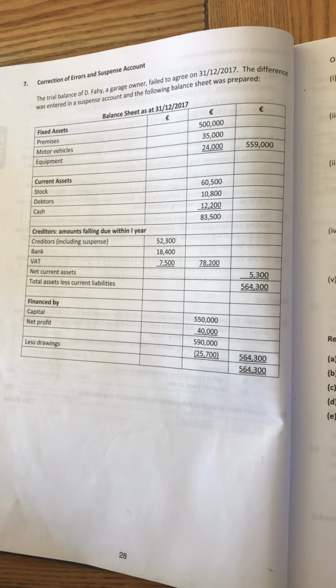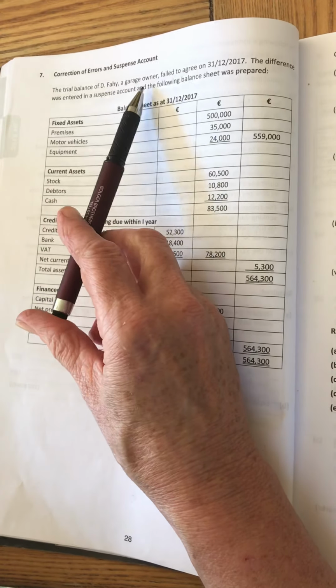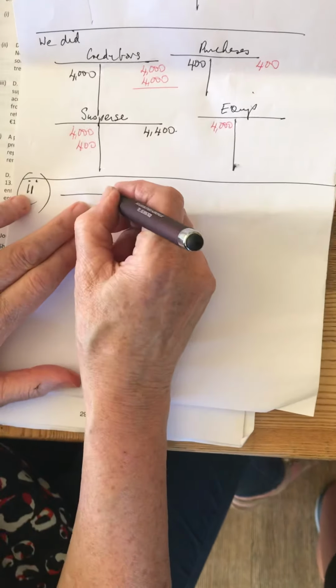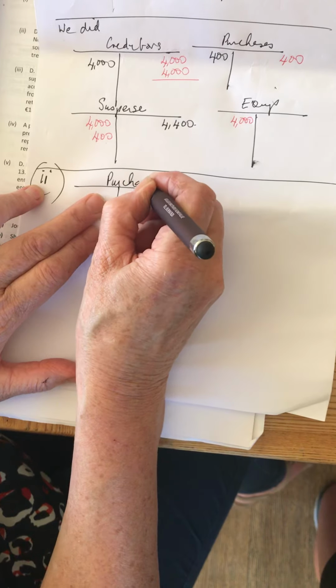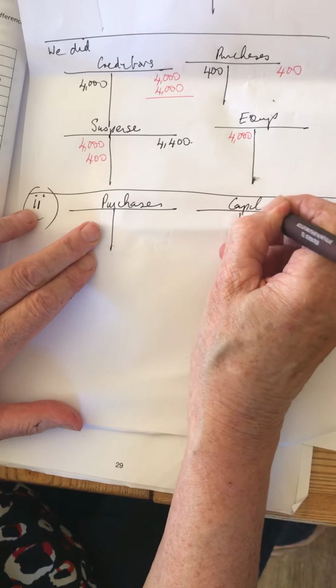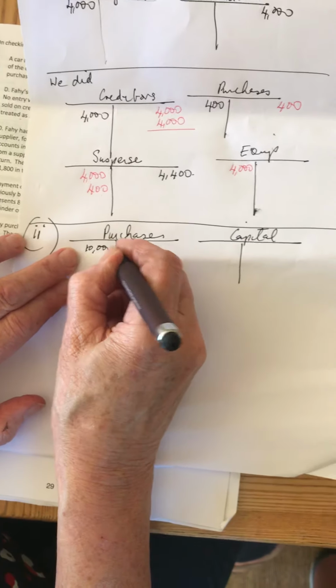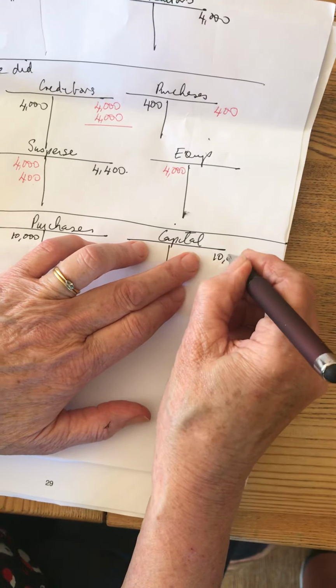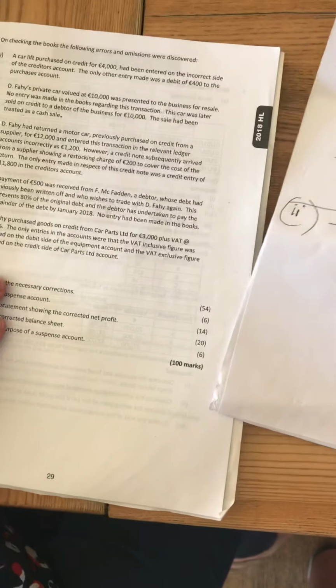If he brings in something of his own private into the business, that's capital. He brought in a car, and Dee Fahey is a garage owner. So if I'm dealing in cars and he brings in a car that's really his own, that's the stock, so it's really purchases. So the correct entries, if that happens: purchases should be debited, and capital should be credited. That's the right thing to do for that part.